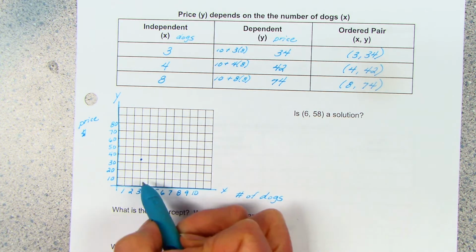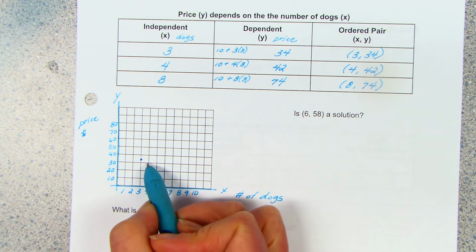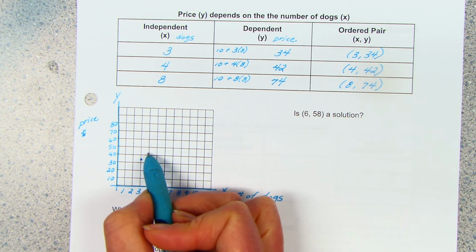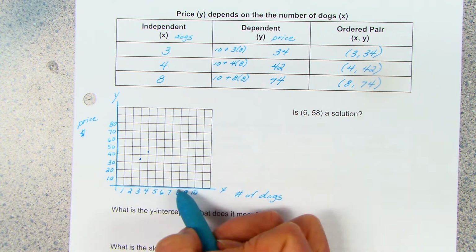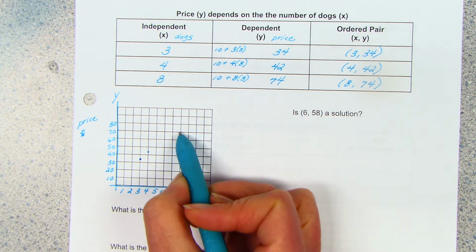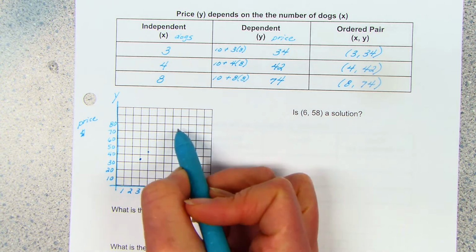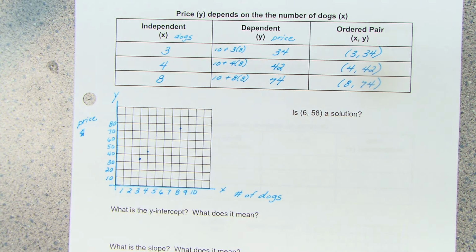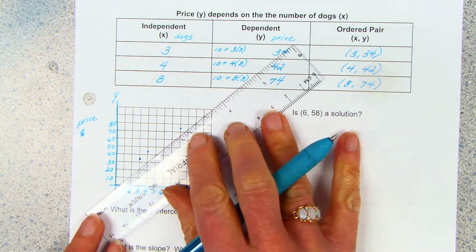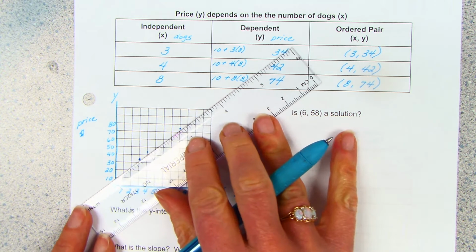Over 4 and up 42. 10, 20, 30, 40, a little bit above that, and 8 and 74. So I've got 8, and here's 70, there's 75, so it's going to be just a little bit less than half. And use your straight edge. Hopefully you have a nice clear ruler.